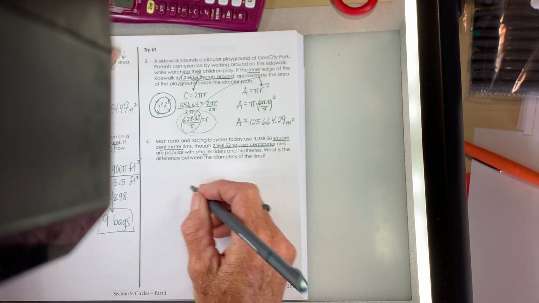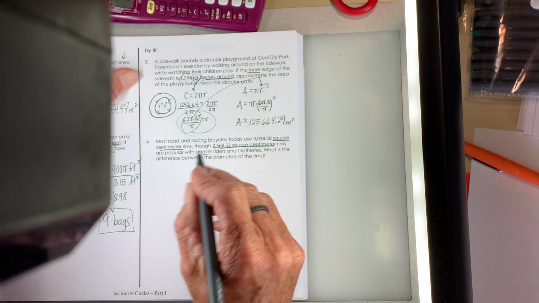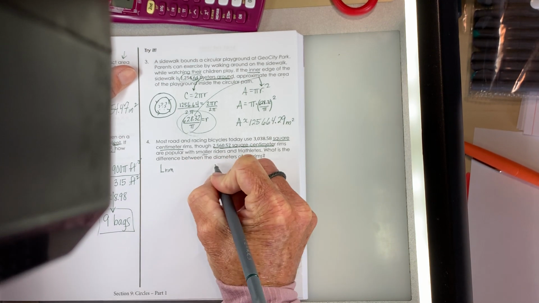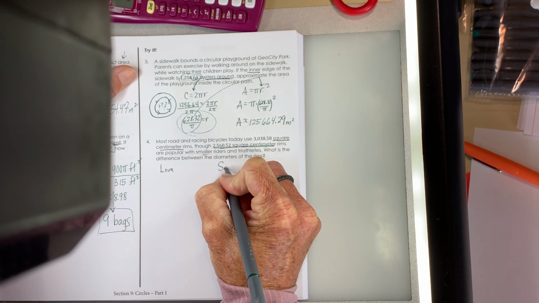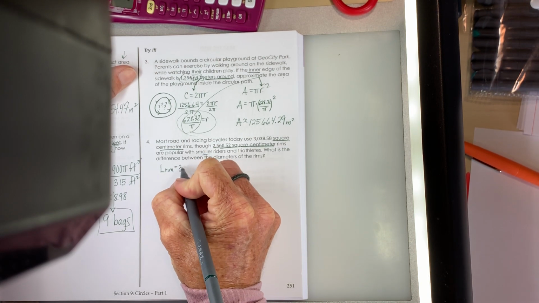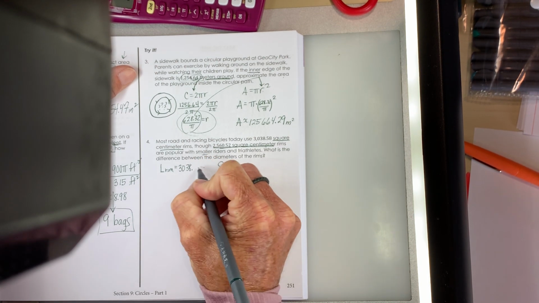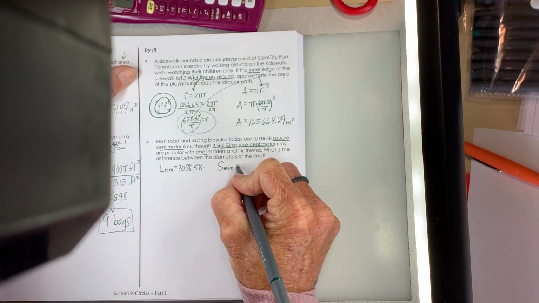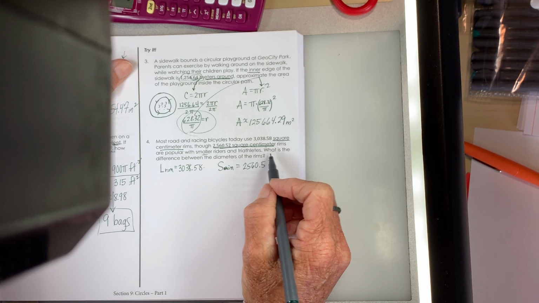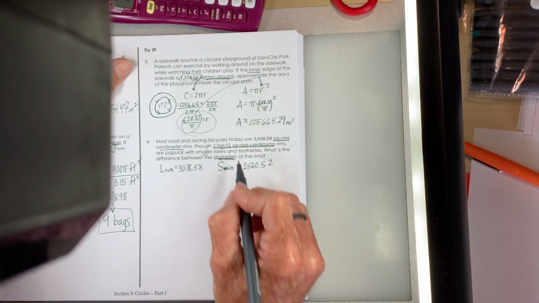So what they have given us in terms of these bikes are the areas of the tires, okay? We have a large rim and we have a small rim. And I know that the large rim has an area of 3,038.58 and the small rim is 2,560.52. We want to find the difference in their diameters.